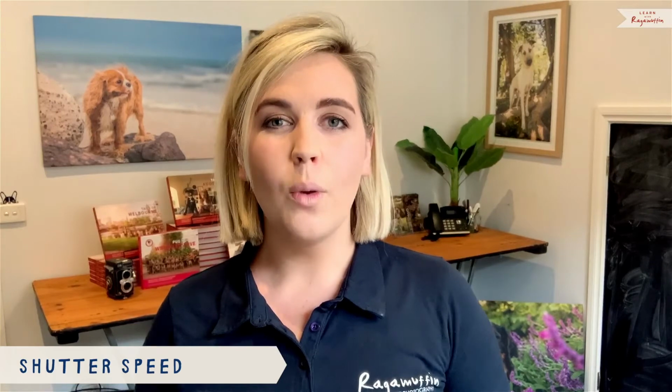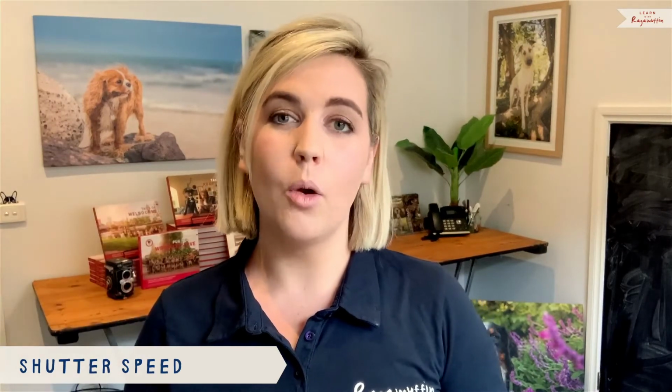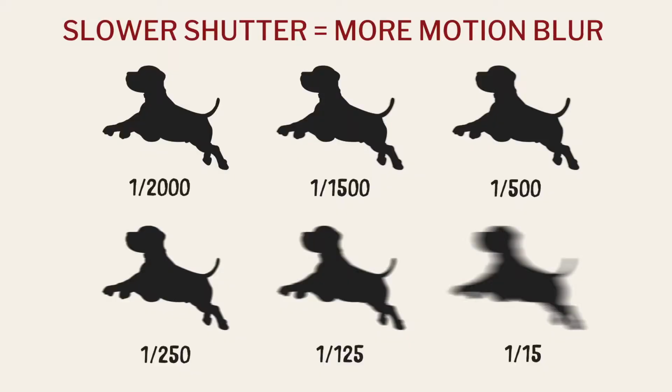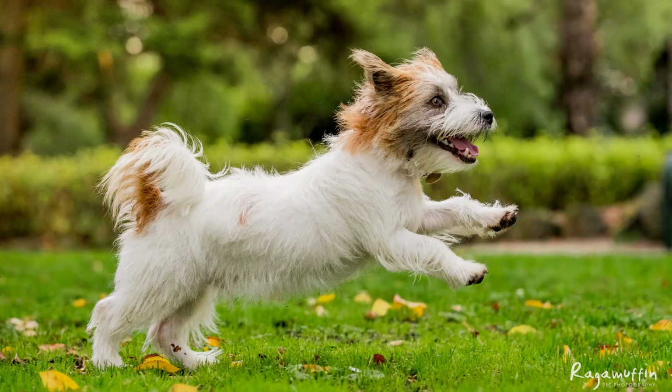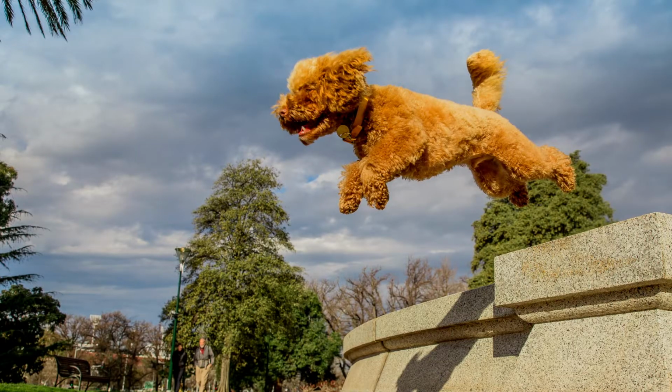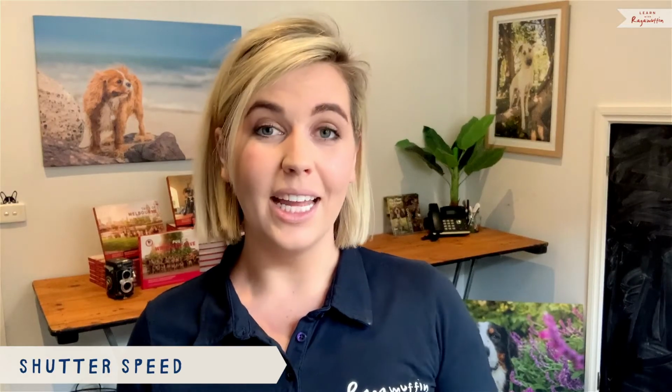However, there's another important aspect to shutter speed. You can also use it to control the motion blur. So a fast shutter speed will freeze action. It's what sports photographers use. It's what pet photographers use for those photos of dogs running through the frame. And it's what I recommend you use if you want to photograph your pet in action.